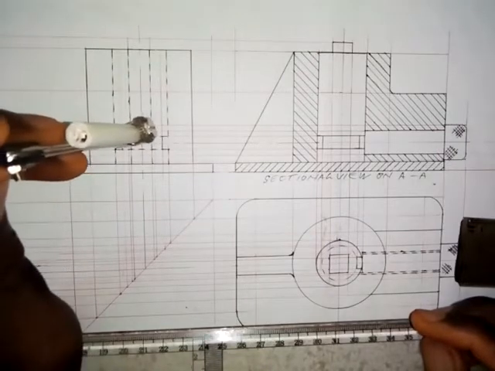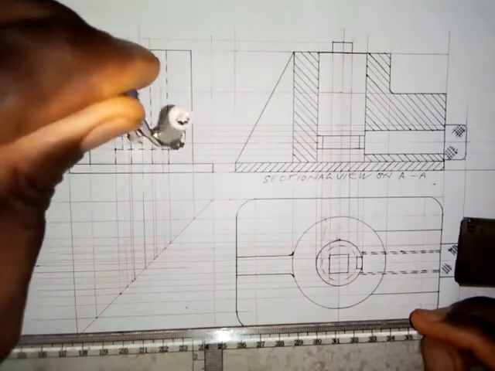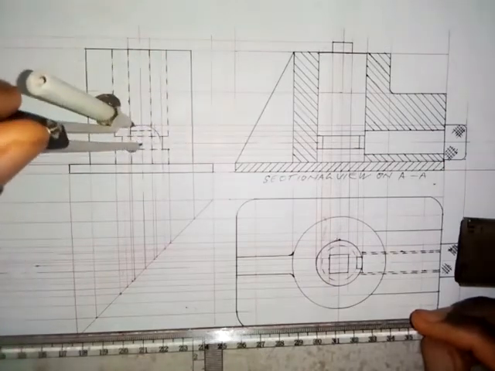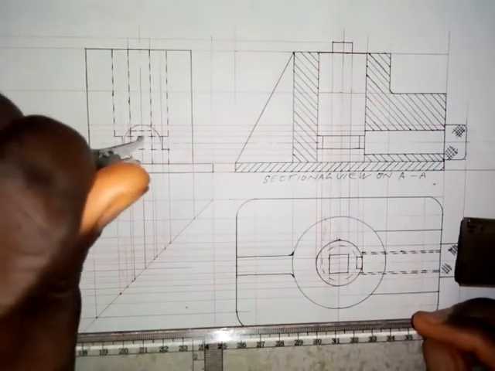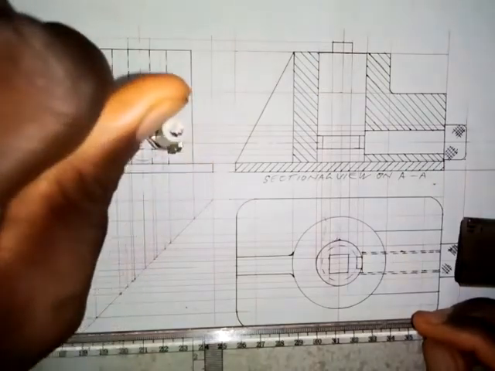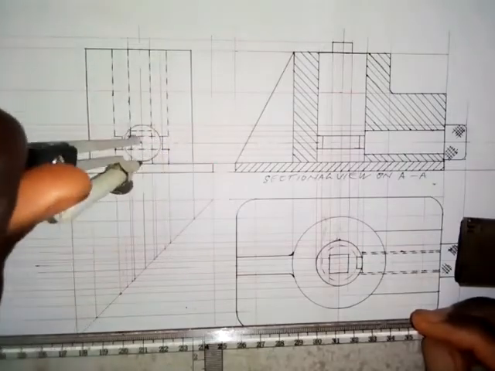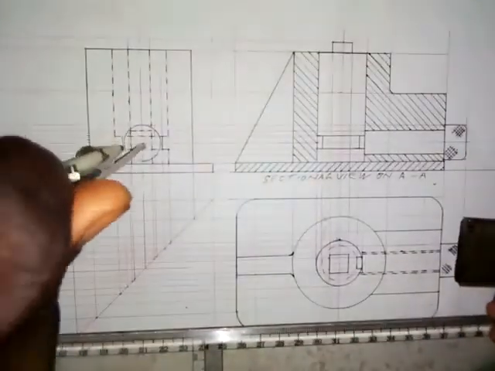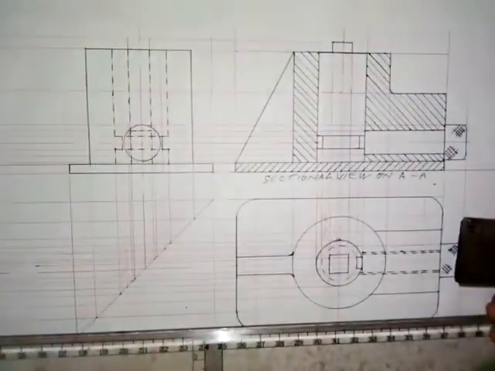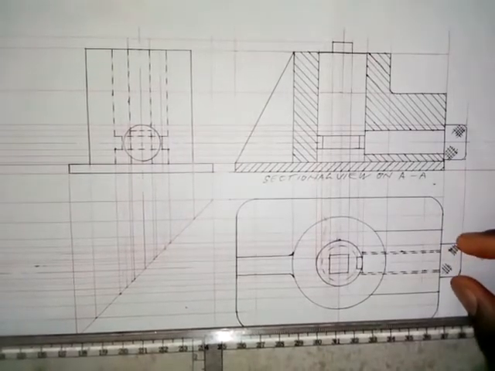So I put it here. Then I will draw a circle on this. Okay, so that is the circle for the end of the screw.